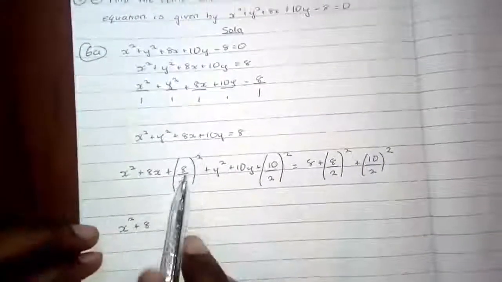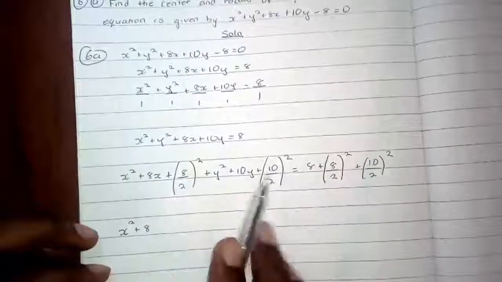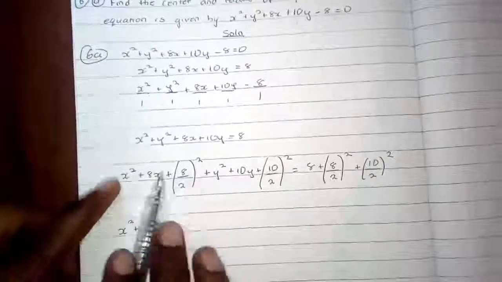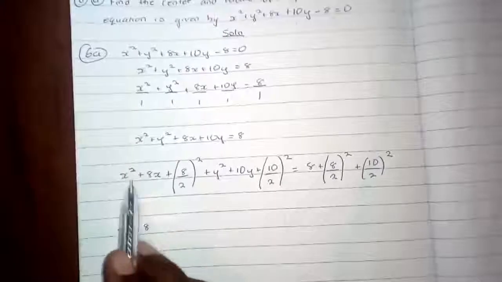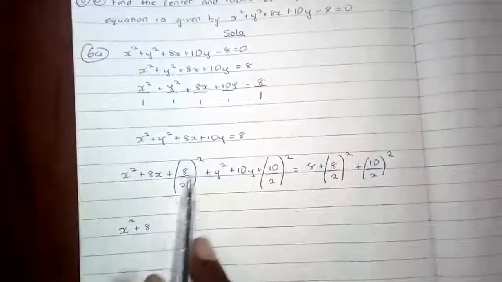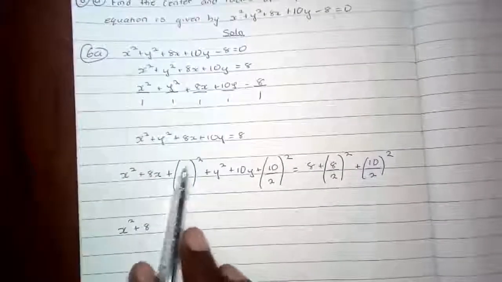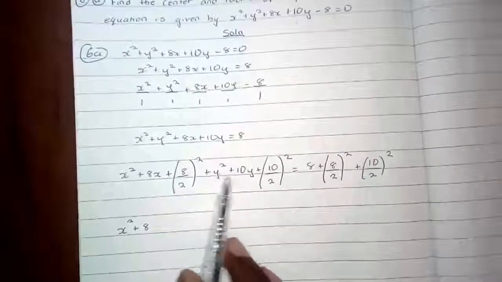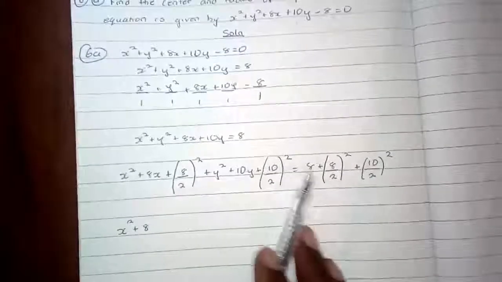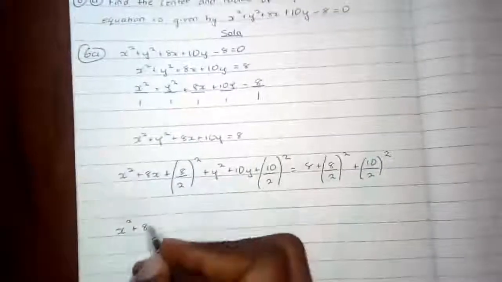I said you add half squared the coefficient of x and y to both sides. So we have added it to this side of the equation and to this side of the equation. Now I'm just collecting like terms, arranging them by their variables: x squared plus 8x plus (8 over 2) squared, the coefficient of x, so I'm keeping it close to the variable it came from, plus y squared plus 10y plus (10 over 2) squared equals, now the 8 was there. Now the coefficients of x and y are being added to both sides.